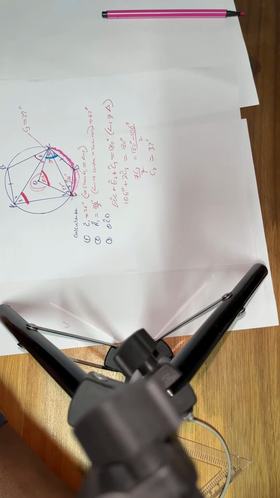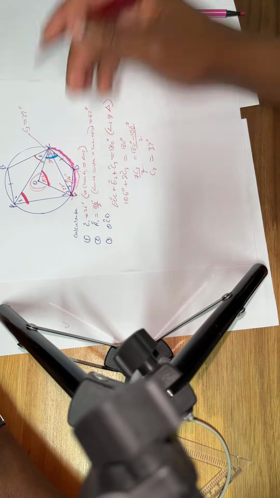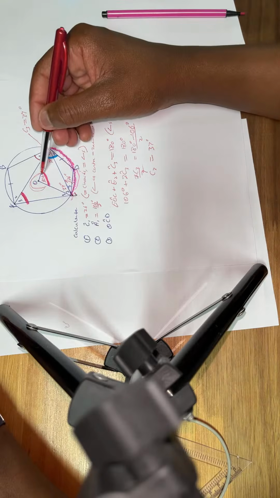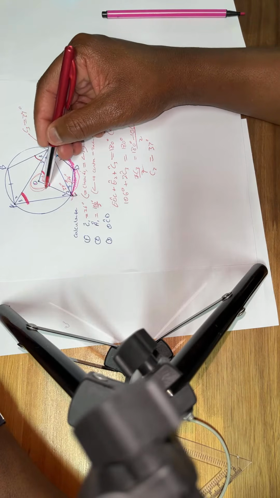The angles around the point. So this angle here is given by 360 minus 106, which is 254, right?